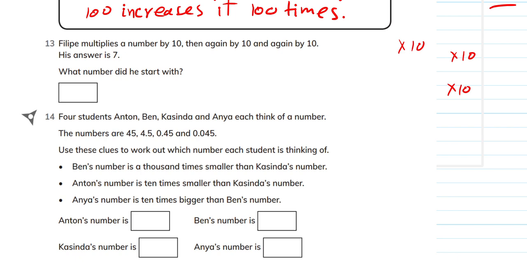When he multiplies 3 times by 10, there are 3 zeros, so his decimal moved 3 digits to the right.